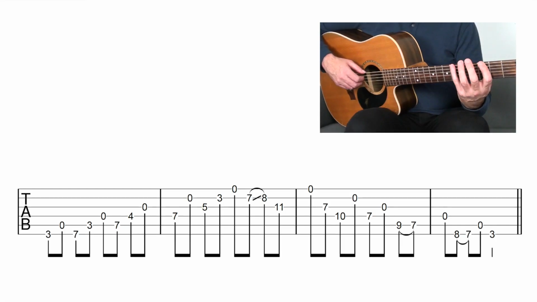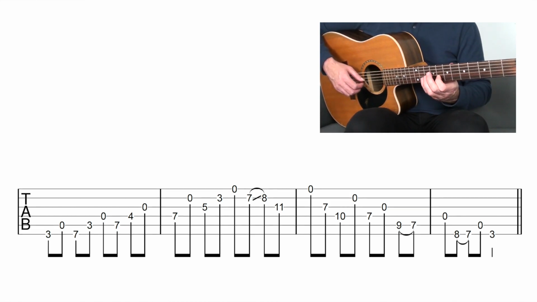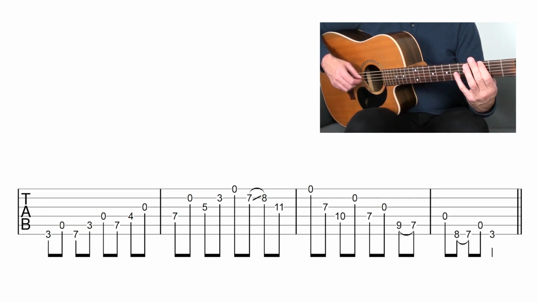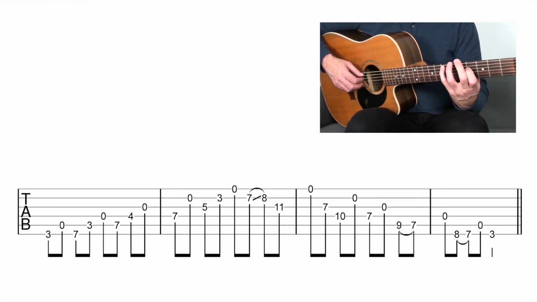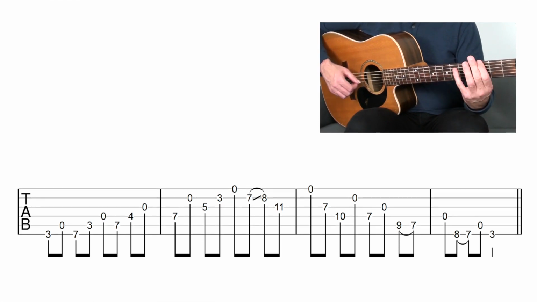Okay, so here's what we can do. We can go up the first one, and then we can come down the second one. Okay, so I'm going up the first G major scale, and then across to the second one, and I'm coming down. Okay, so that's a nice way that can combine the two approaches.